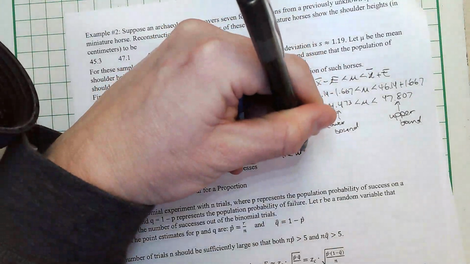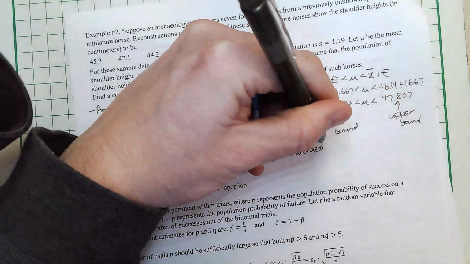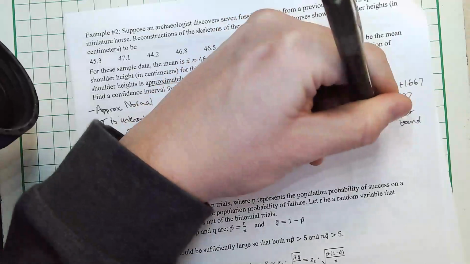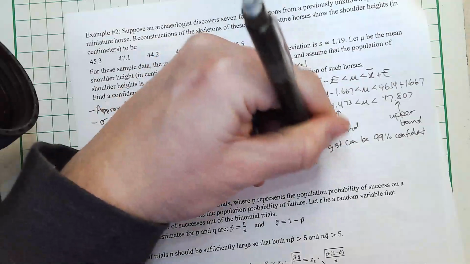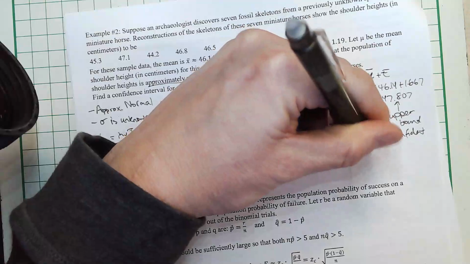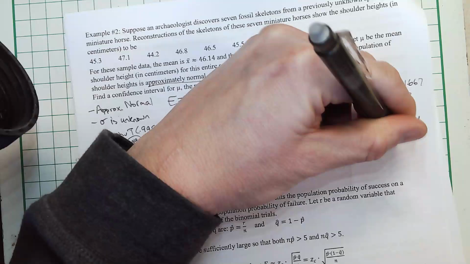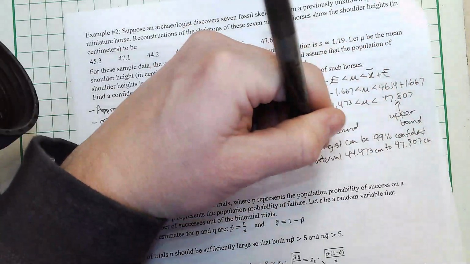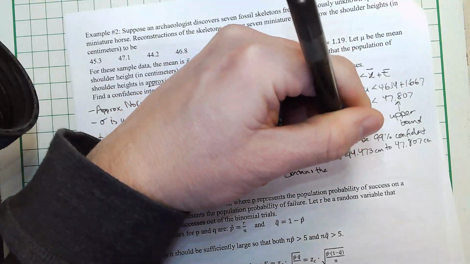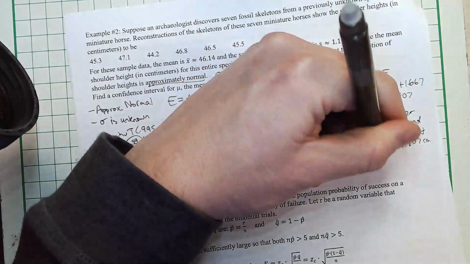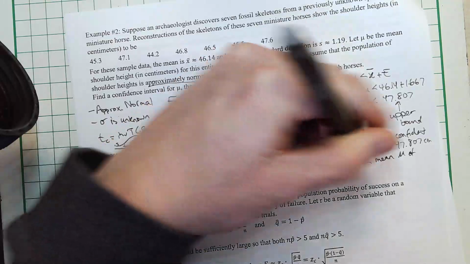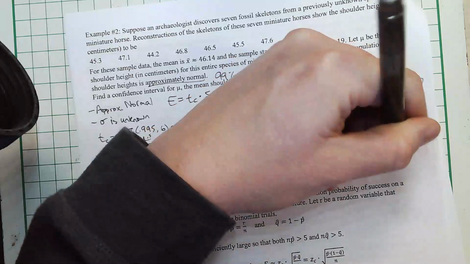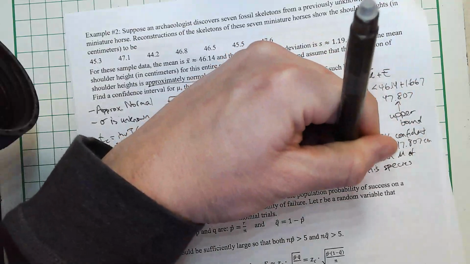Now, how can we interpret this? Well, here's one way to interpret it. What we could say is the archaeologist can be 99% confident that the interval 44.473 centimeters to 47.807 centimeters contains the population mean mu of shoulder heights for this species of miniature horse.